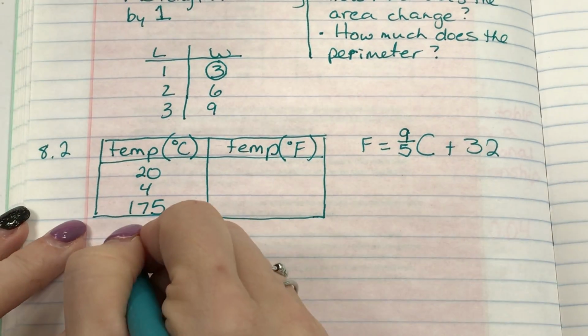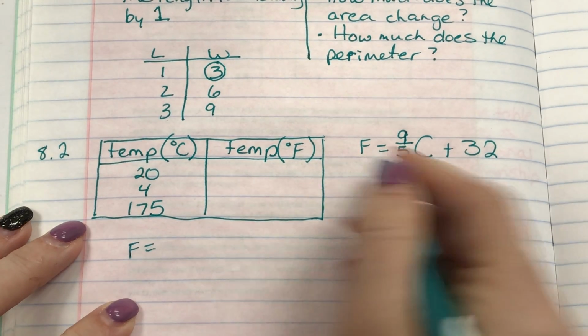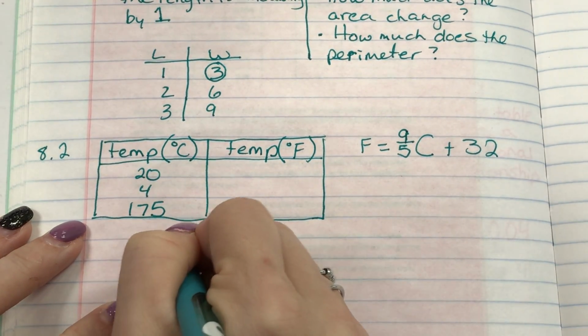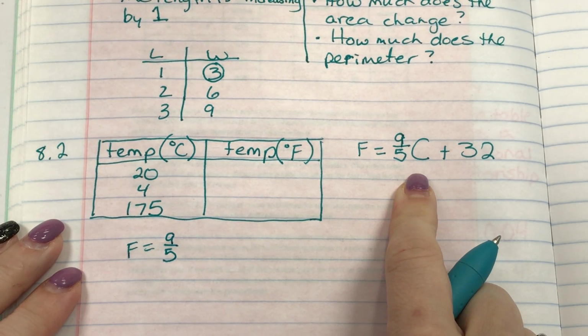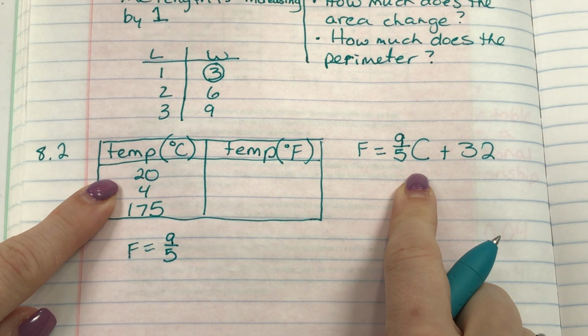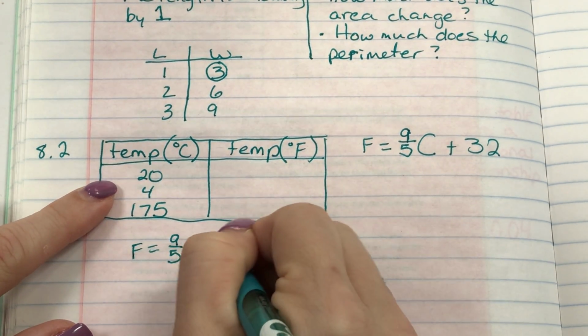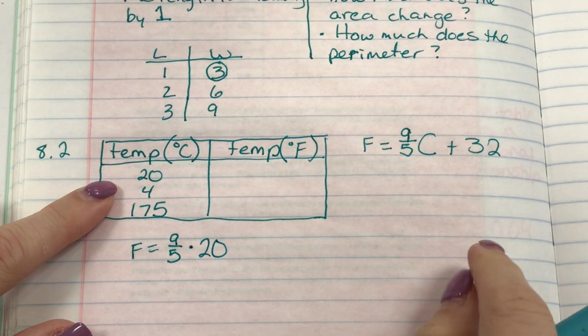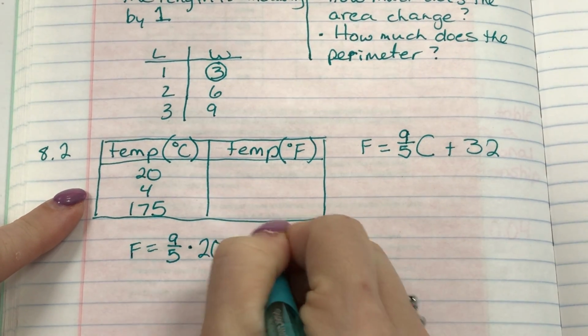So the first one is going to be F equals 9 over 5 times C. What's our first C in the chart? 20. Does everybody see that? The first C in the chart. 9 over 5. How much is the first C in the chart? 20. Guys, I need you with me. And then the last part says plus 32, so we just tag that on there.